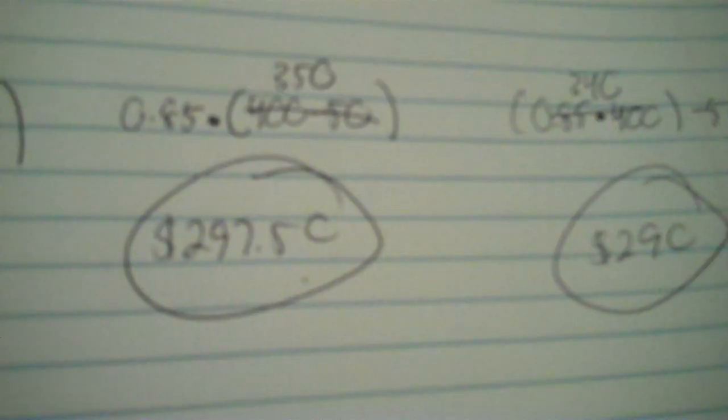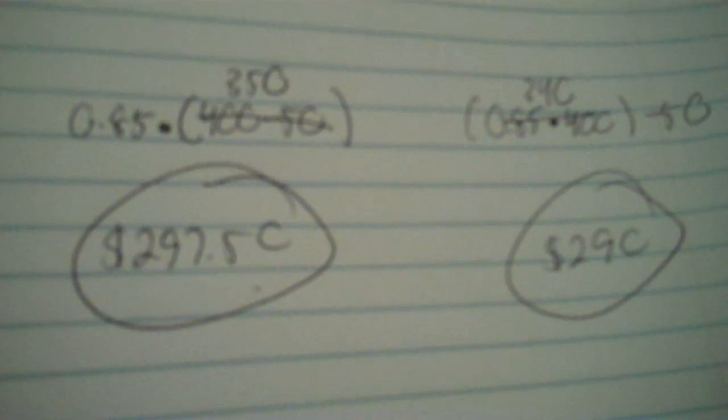Okay, now you're going to multiply first. 0.85 times 400, 340, and then minus 50, that's 290. So as you can see, it does make a difference what they do first. Okay, as a consumer, the better deal would be to do the percent first, then followed by the minus 50, because I pay less.